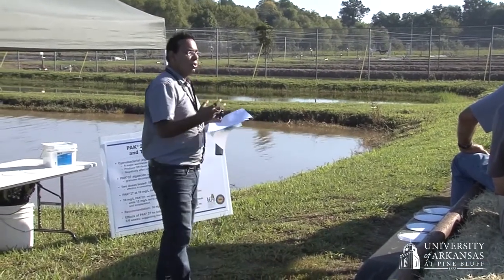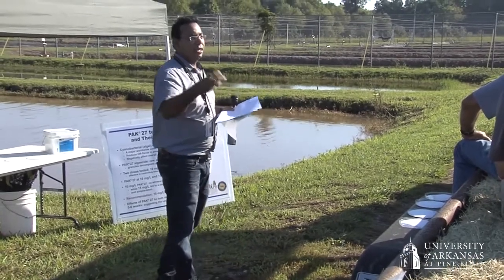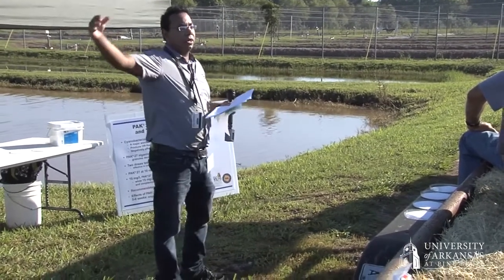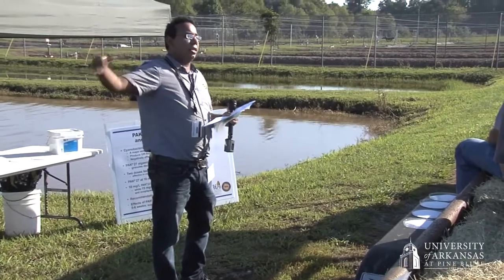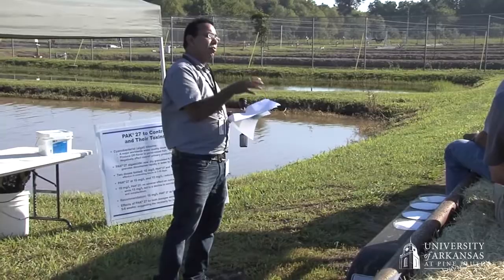So what we are trying to do now is combine these two products at one time and see whether the effect can last longer than 3 months or 4 months. And that is current research, combining these two different kinds of products.